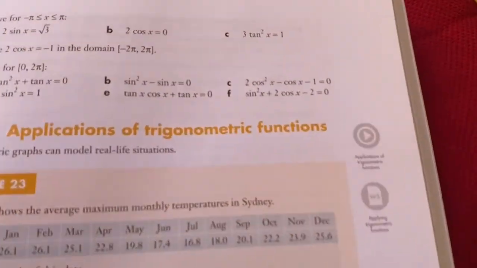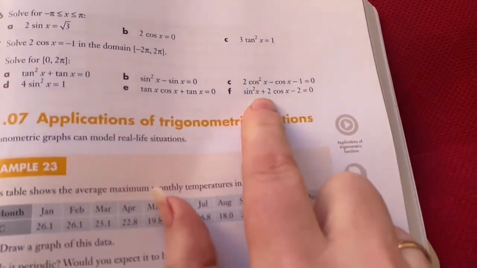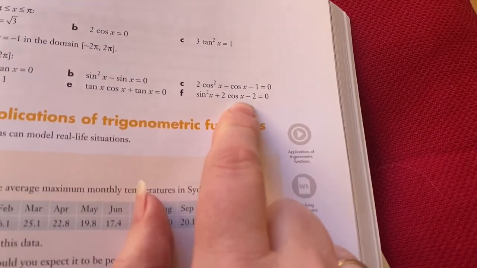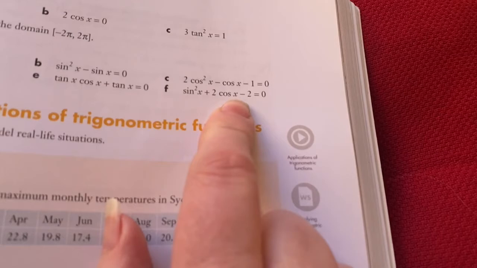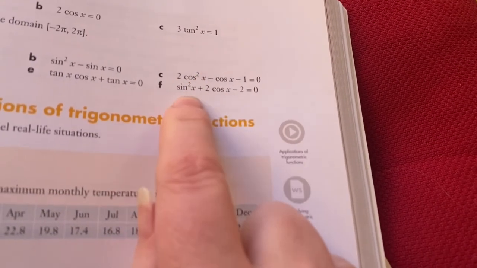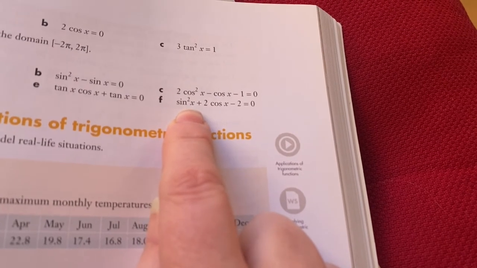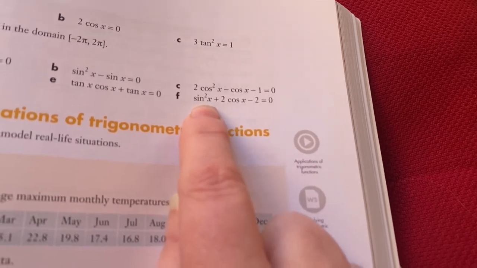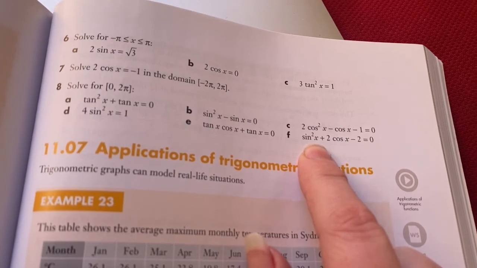When you get over to these last few questions, when you see this one here, it's got sine in it and cos in it. That's going to be very problematic. You can't use the quadratic formula on that. You can't factorize that as it is. But if you replace sine squared with 1 minus cos squared and use that identity, that's really going to help you with that problem.